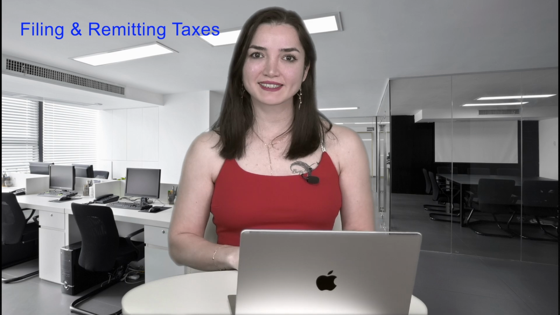Filing and remitting taxes. Registered businesses must file regular GST/HST returns, usually quarterly or annually, depending on their revenue. This is really important. If you haven't collected any GST/HST or claimed any input tax credits, you still are required to file a Nil Return. Not filing can lead to penalties even if you don't owe anything.